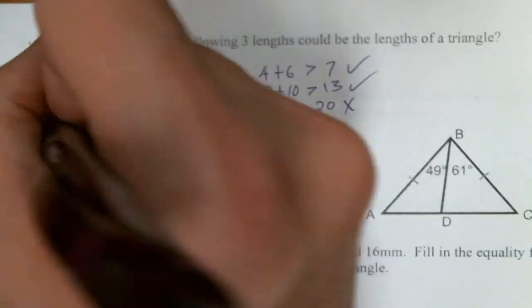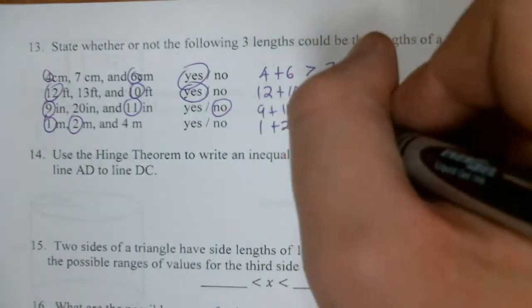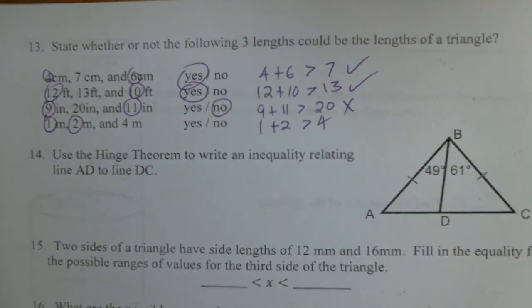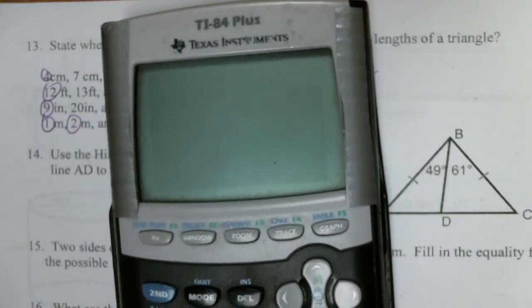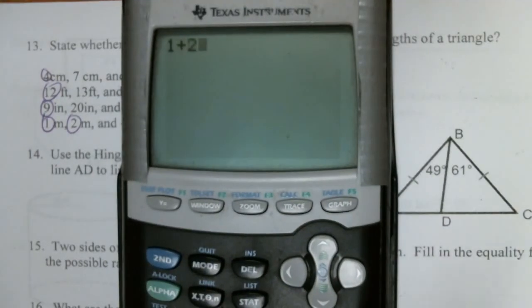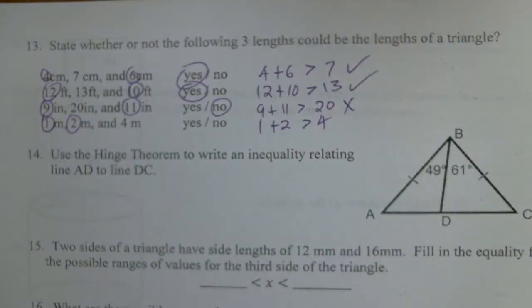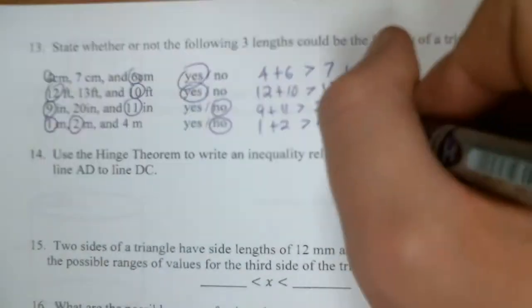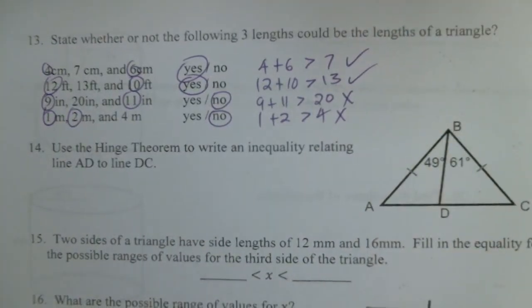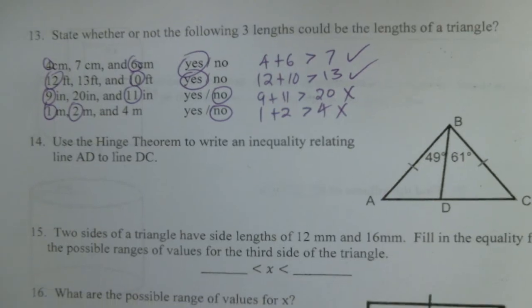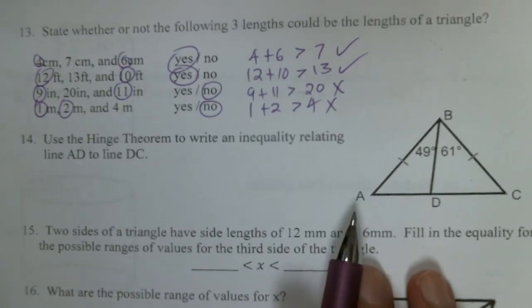Two shorter sides, 1 and 2. Is 1 plus 2 greater than 4? 1 plus 2, that's 3. 3 is not greater than 4. Okay, if you think that's funny, I don't care who you are. All right, so let's move on.